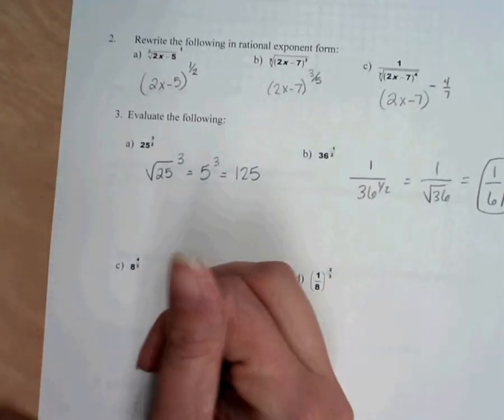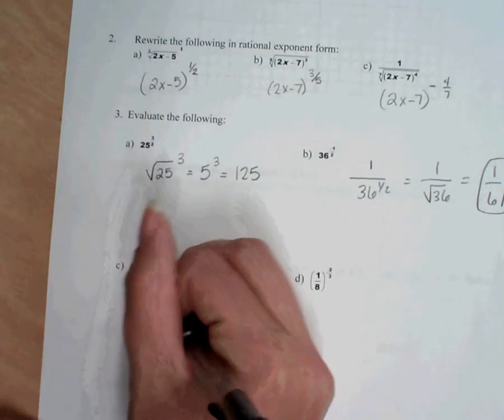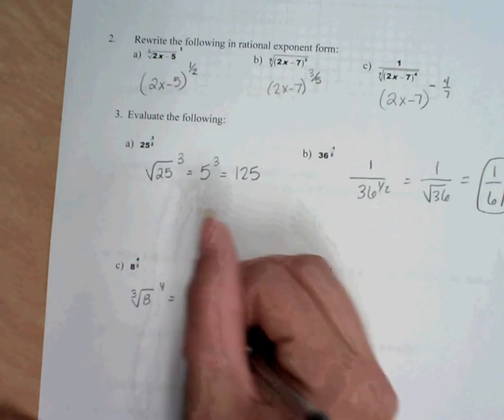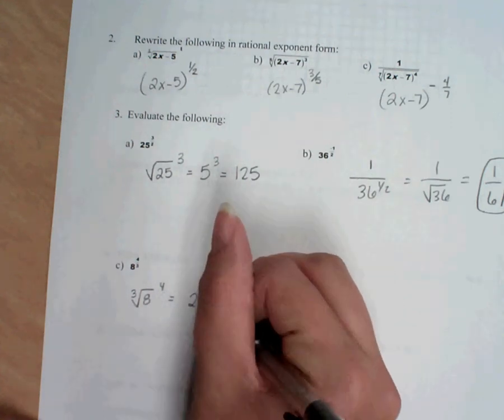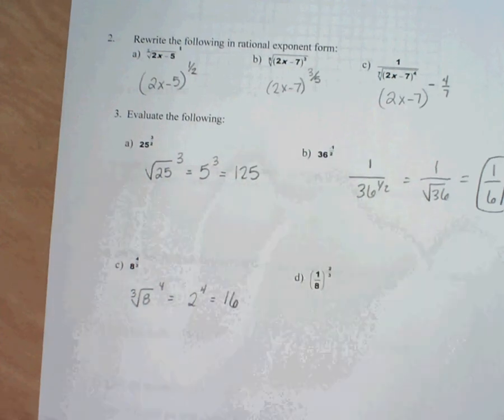C has 8 to the 4/3, so that's going to be the cubed root of 8 to the 4th. The cubed root of 8 is 2. That's a number that multiplied by itself 3 times would give you 8. And 2 to the 4th, 2 times 2 times 2 times 2 is going to be 16.